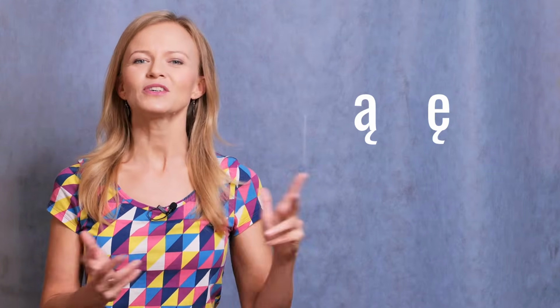The A with a tail is ą, and ę, the E with a tail. These letters are pronounced in 5 different ways depending on a context.